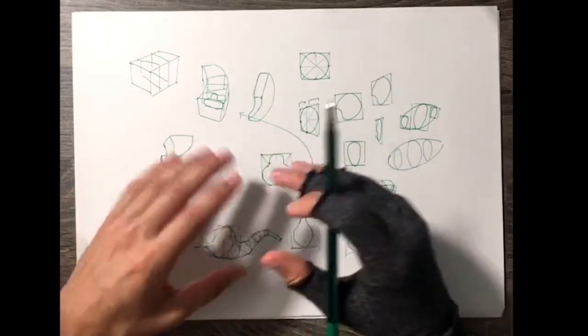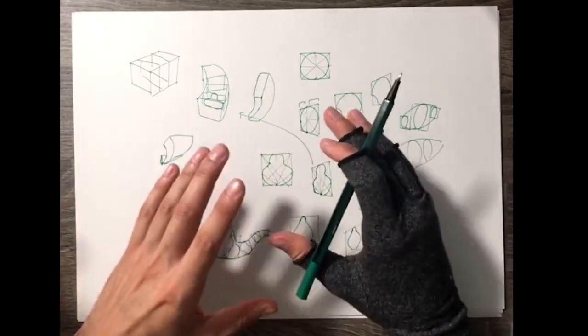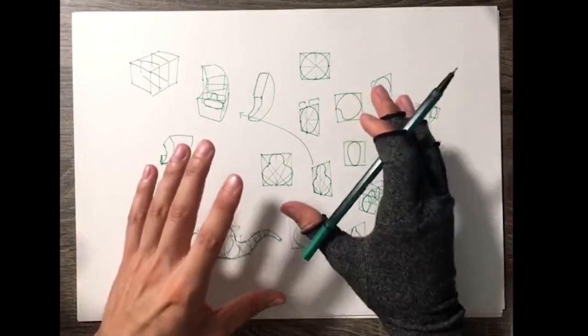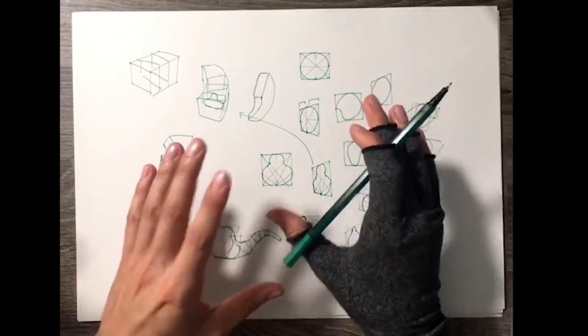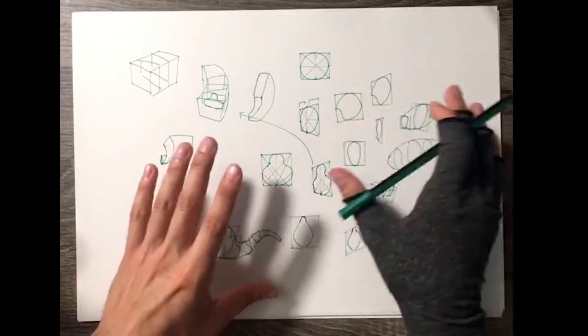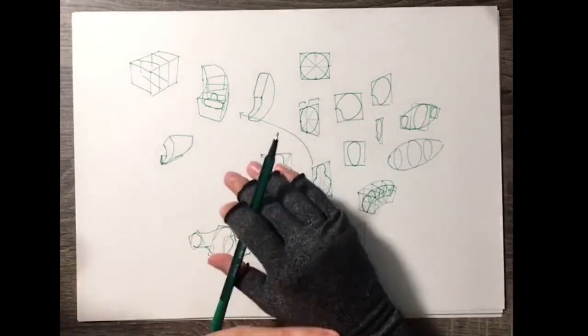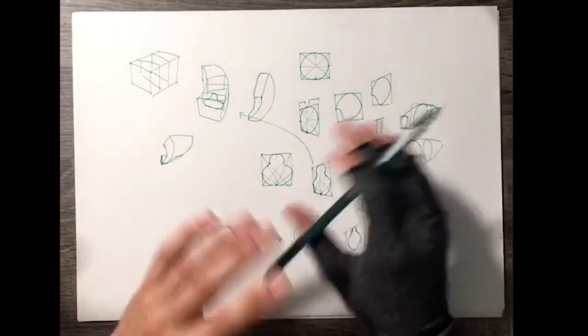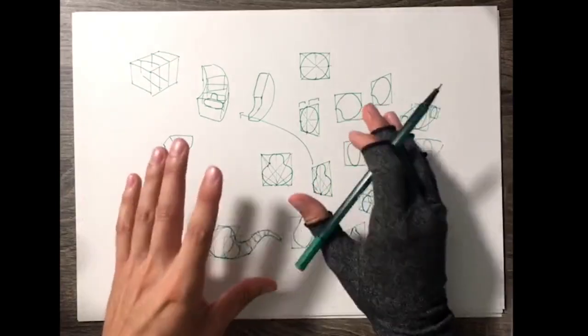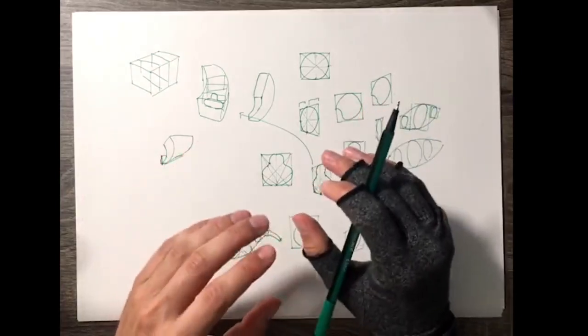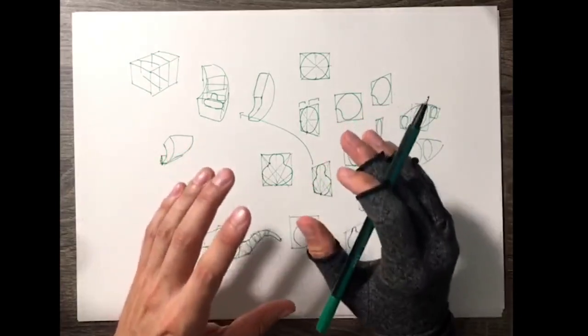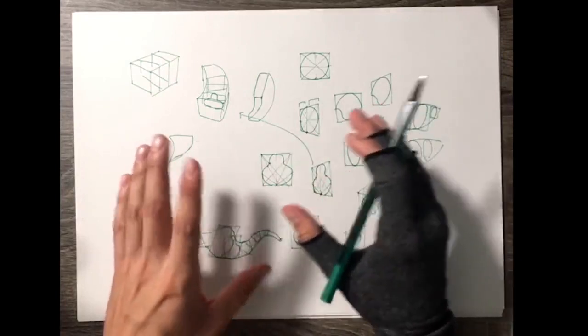Always start from your basic primitives and first try to see, okay, what are the most simple primitives this organic shape is constructed out of? Can I just construct this fish or horse or whatever tree, doesn't matter, by manipulating just basic shapes?